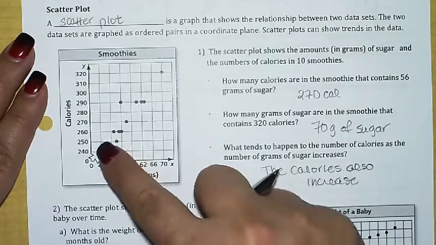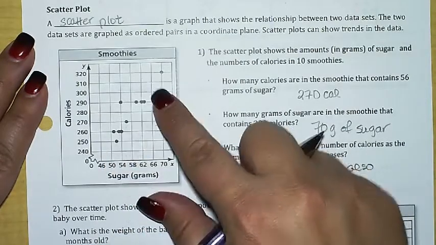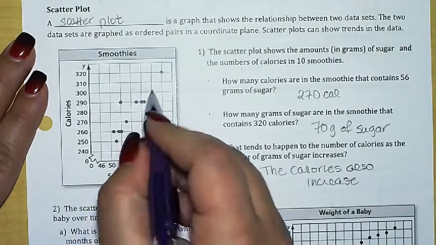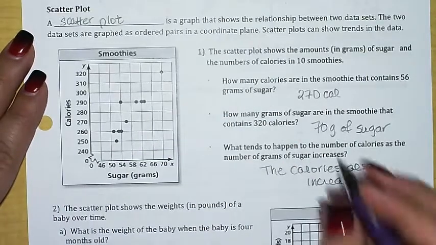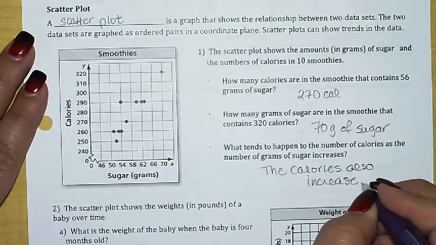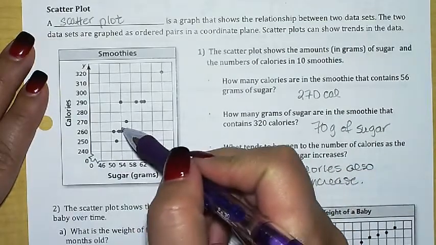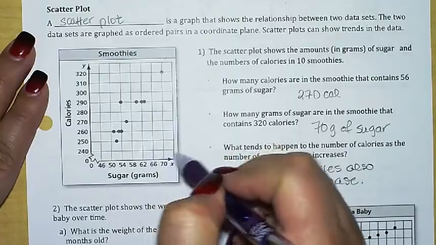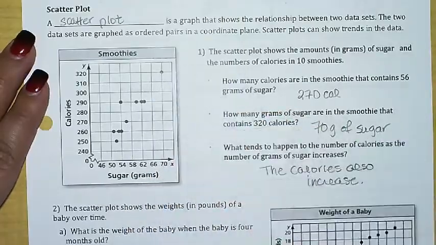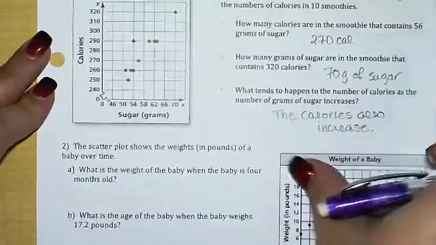Now, is it a perfectly hard and fast rule? Could we write an exact equation? No, right? There's definitely some leeway. There's probably some other things that come into play as far as calorie intake, but there definitely seems to be a trend, right? That as the sugar increases, so did the number of calories. Okay, let's try one more.